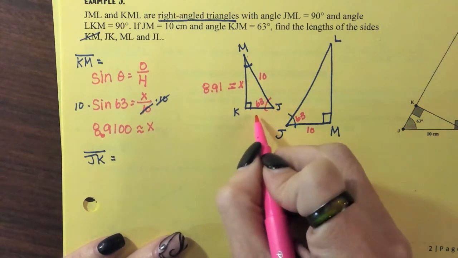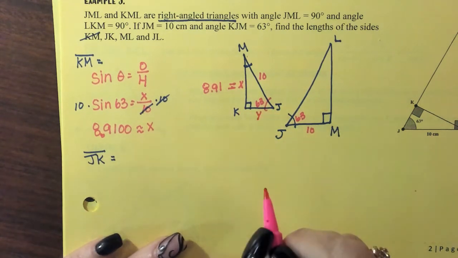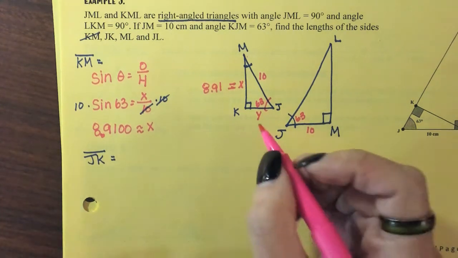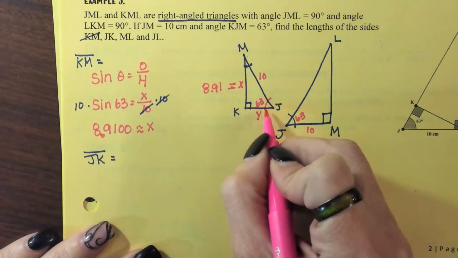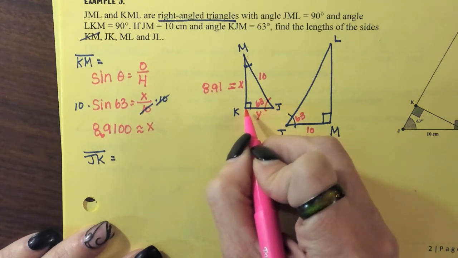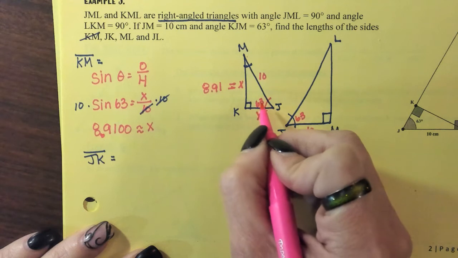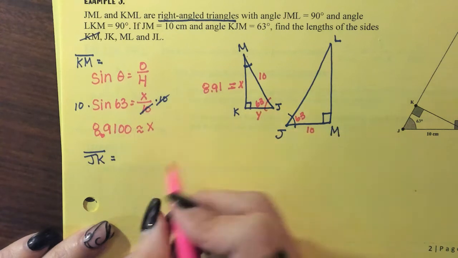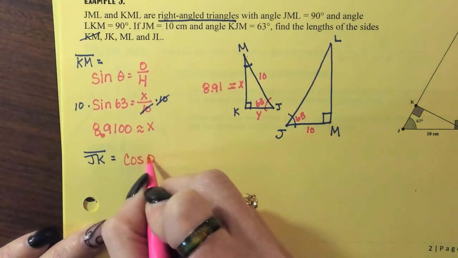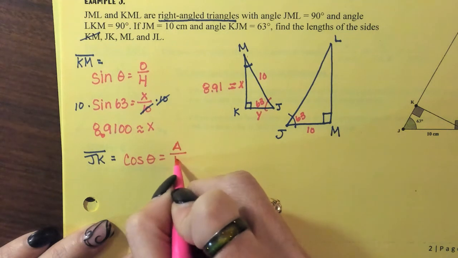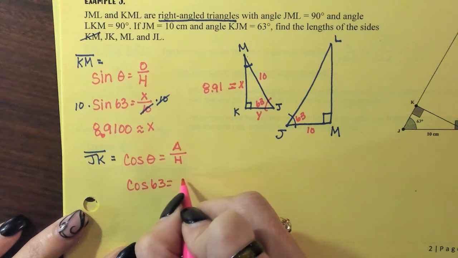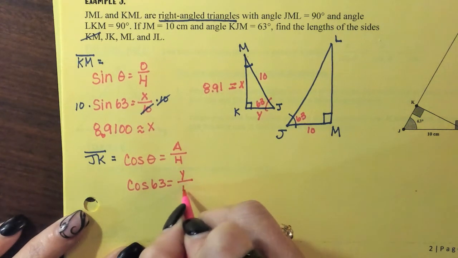JK. Okay, so let's call this right here Y. I know you may be thinking, could I do a squared plus b squared equals c squared? You could, but let's not. Let's use trig. I know 63, so I'm trying to find the side adjacent to it, and I know the hypotenuse. I also know the side opposite, but since I found this one, I'd rather use the numbers that were given. So cosine theta is adjacent over hypotenuse. So cosine of 63 equals adjacent, which is y, over the hypotenuse, which is 10.